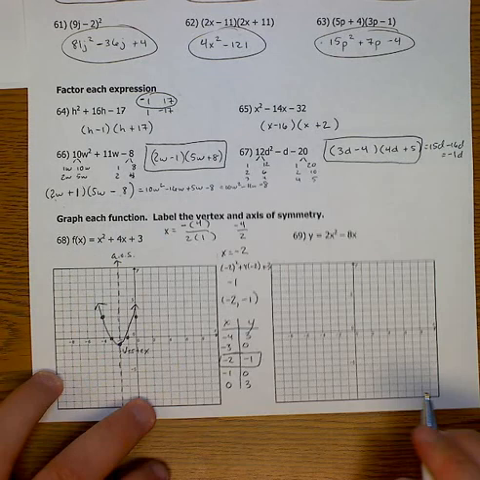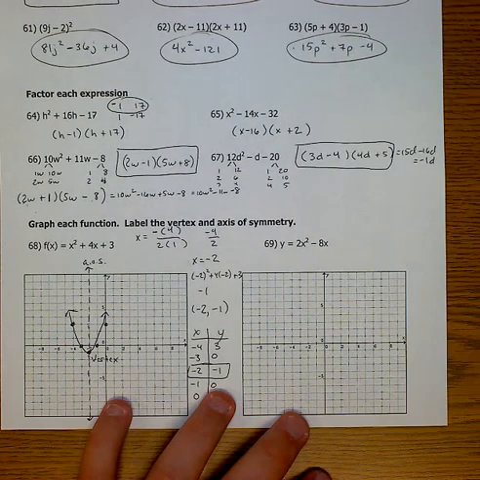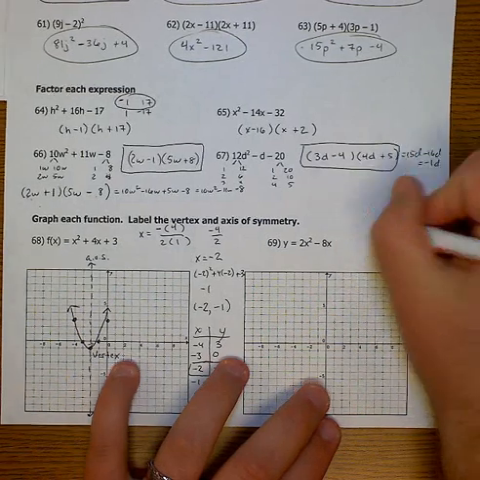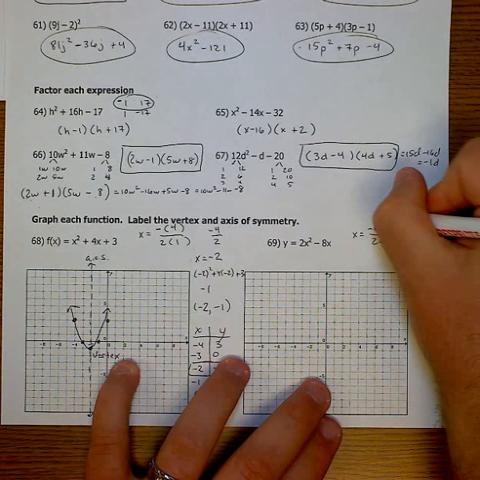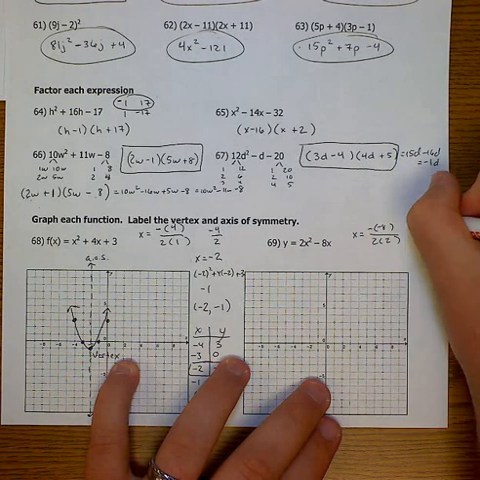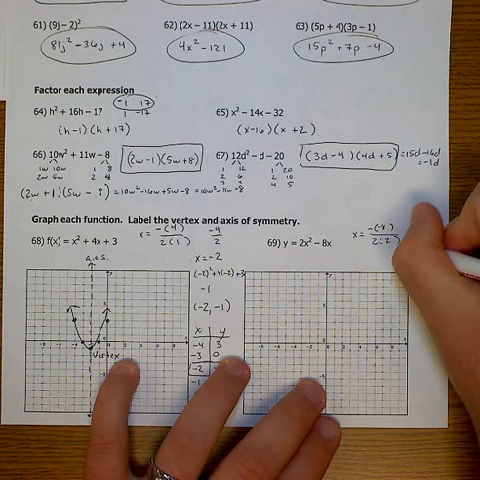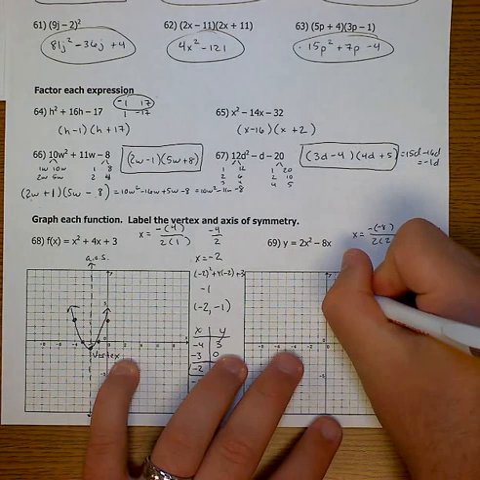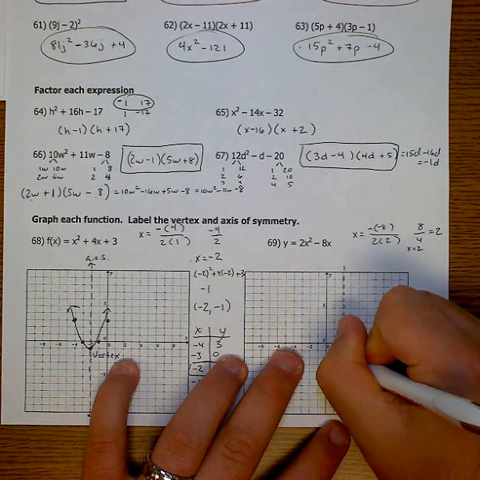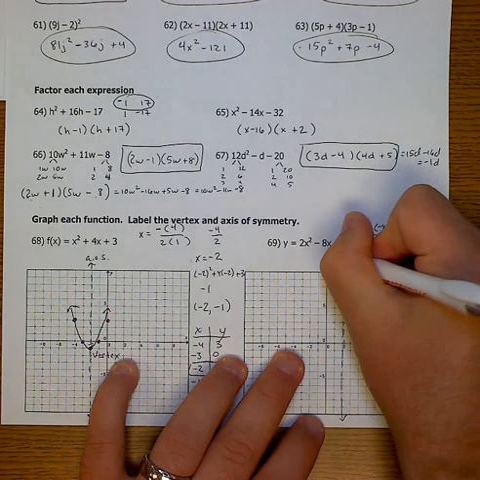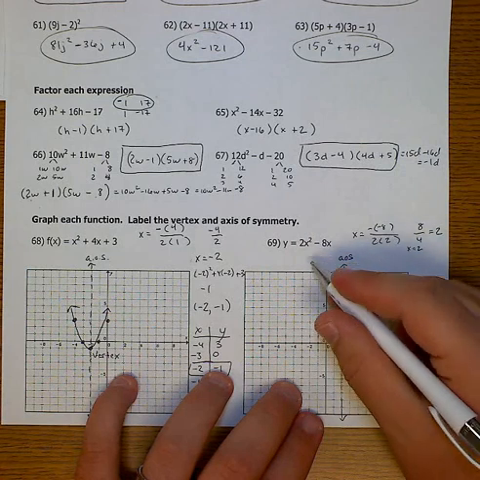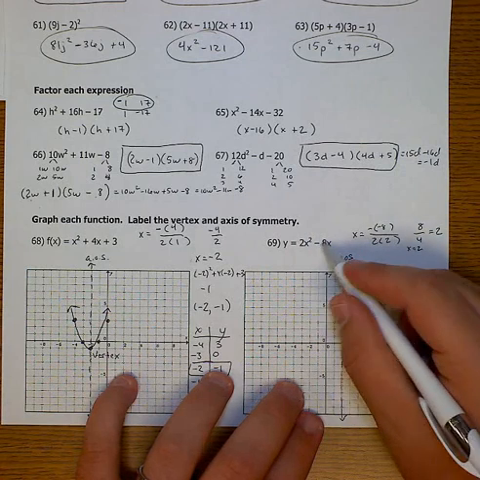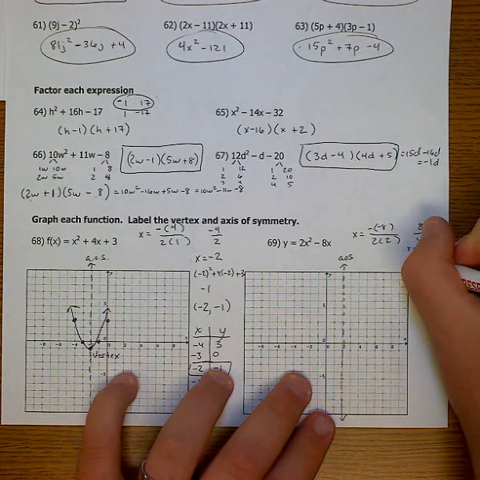69 has no C value, which really has no bearing on our AOS. B is -8, a is 2, which makes -8. That's 8 divided by 4. It's +2 here, so my AOS is x equals +2. And now I plug that in. 2 squared is 4. 4 times 2 is 8. Minus 16. So that would be 2, -8 is my vertex.